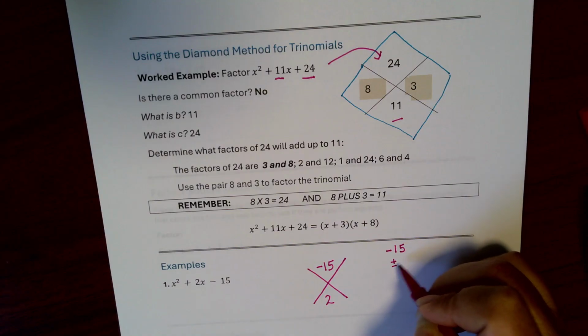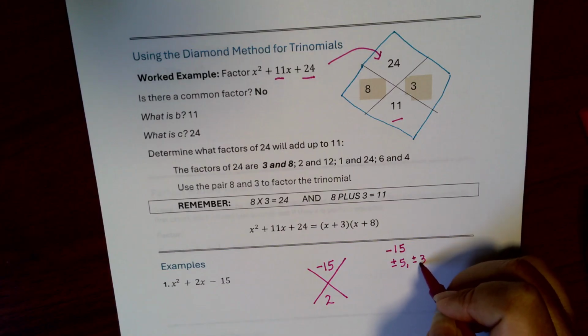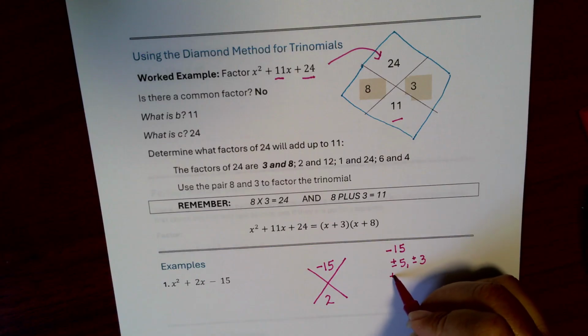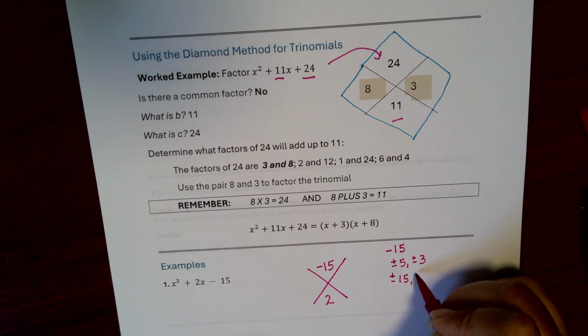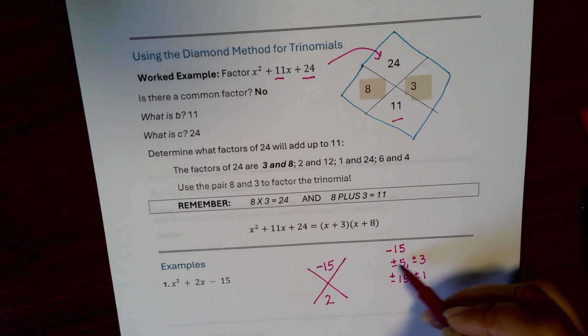So now the thing is with 15 or negative, we know that one has to be negative and one has to be positive. Now, there's not a lot of factors of 15. So hopefully right away you see, well, it has to be 5 and 3.